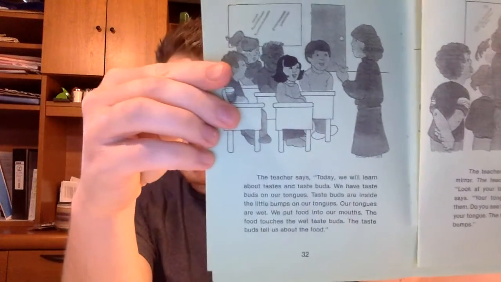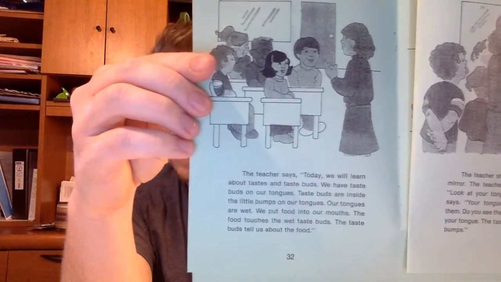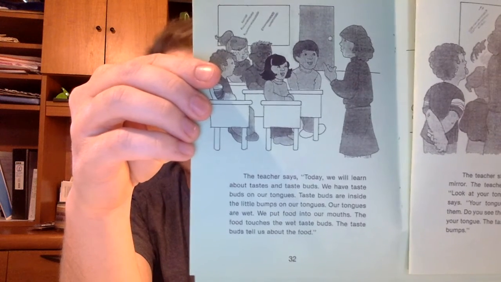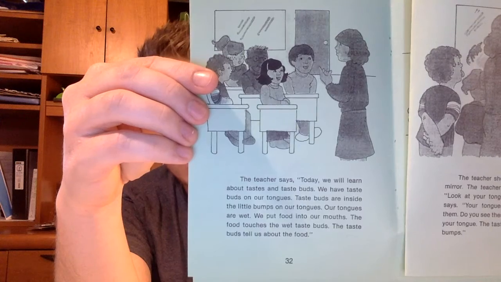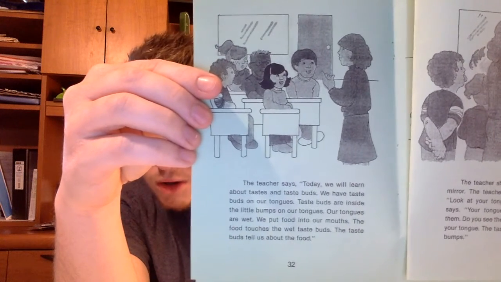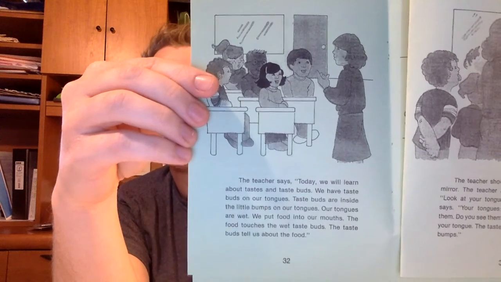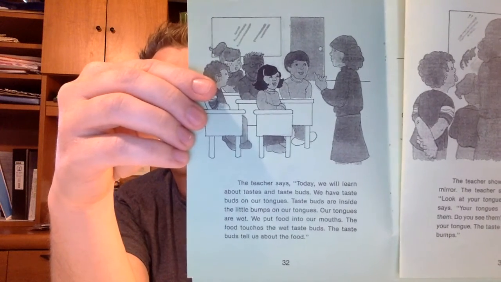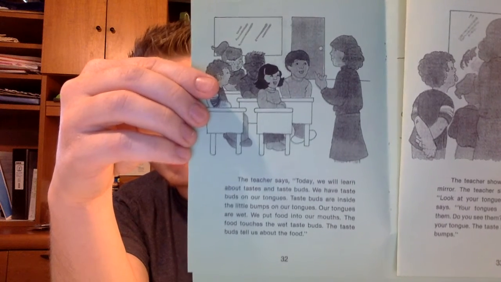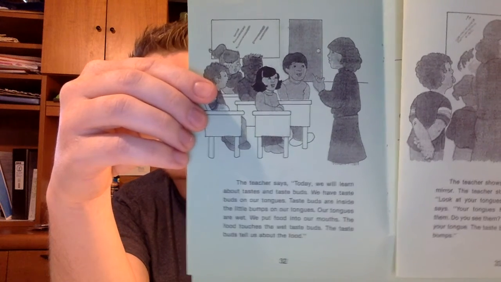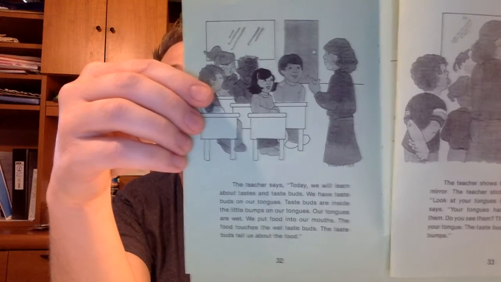The teacher says, "Today we will learn about taste and taste buds. We have taste buds on our tongues. Taste buds are inside the little bumps on our tongues. Our tongues are wet. We put food into our mouths. The food touches the wet taste buds. The taste buds tell us about the food." What do we use our taste buds to do?